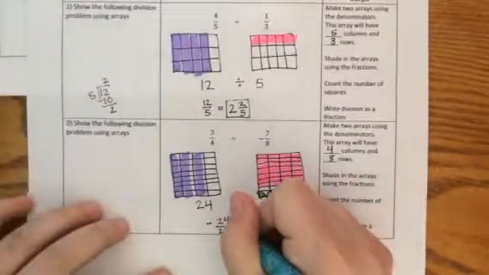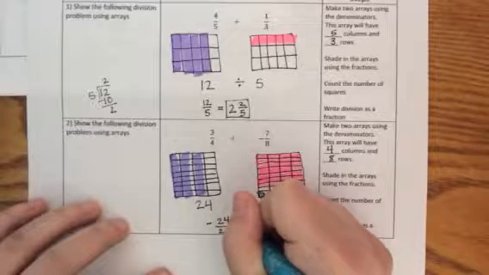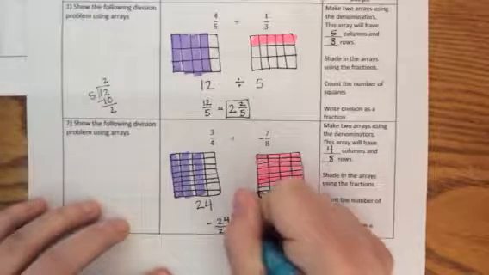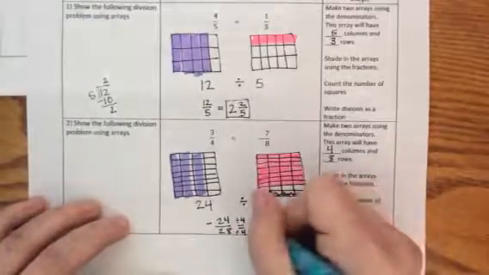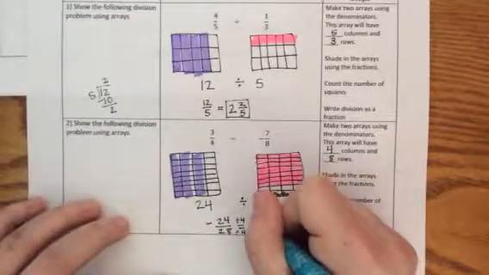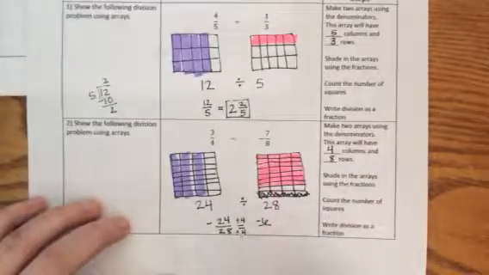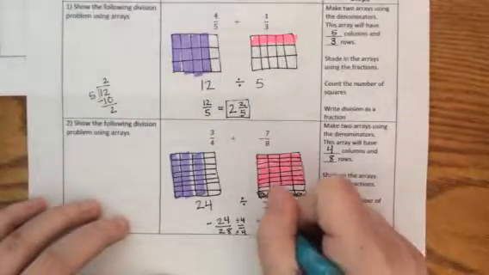Okay, I want to simplify it though. What could I divide both of these numbers by? Divide by 4, divide by 4. So 24 divided by 4 is 6, still negative. And 28 divided by 4 is 7. So negative 6/7.